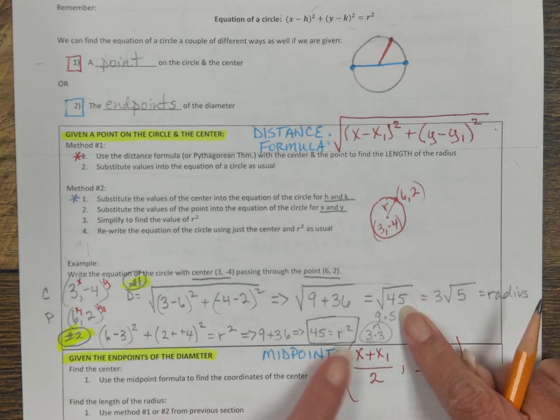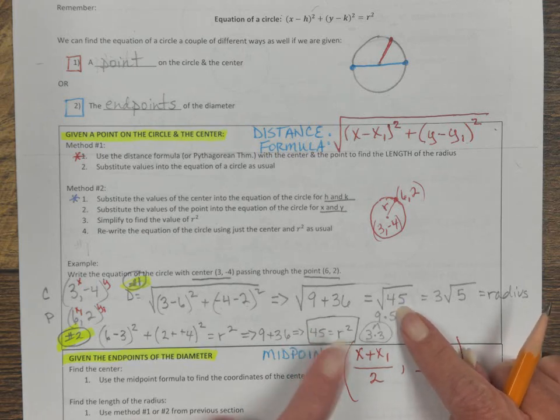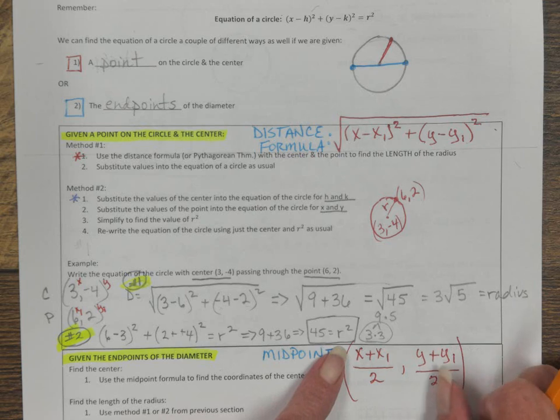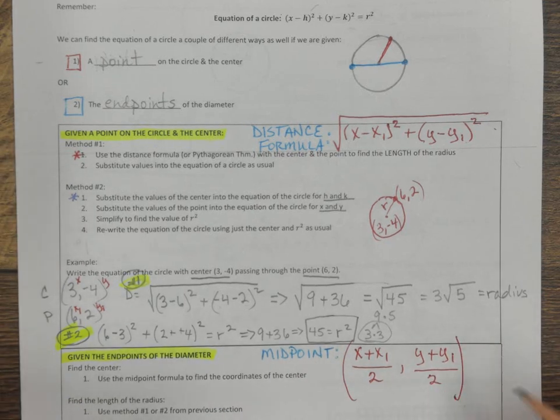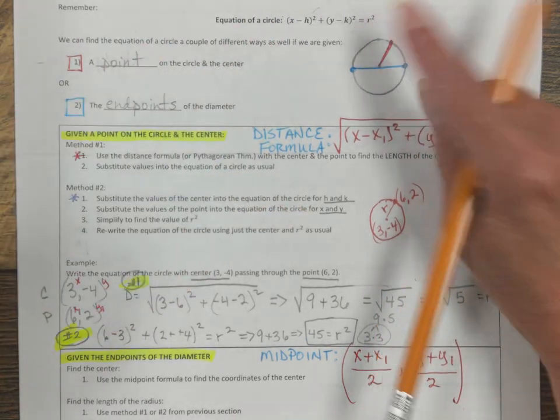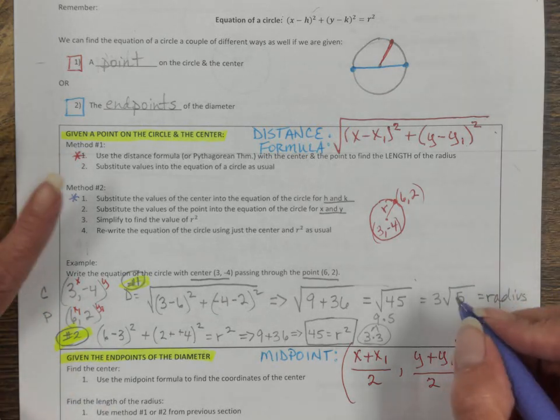So now the difference between the answers I get is this is r and this is r squared. Okay? So one is the radius, one is the radius squared. Either way, I can put it back into the equation of my circle formula, which is where I want to get to. So I'm going to make that in purple.